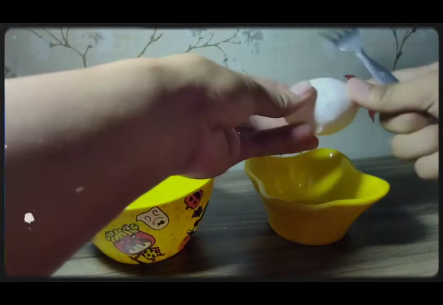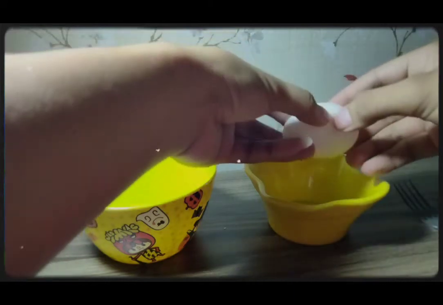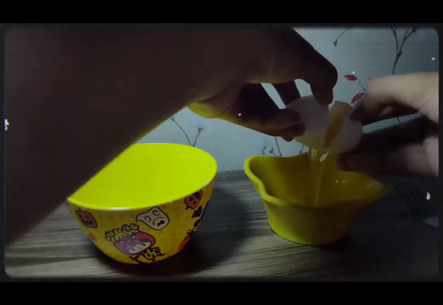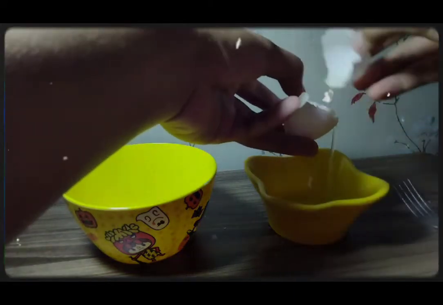Separate the yolk from the egg white. You will be using only the egg white and pour it in a shallow pan.